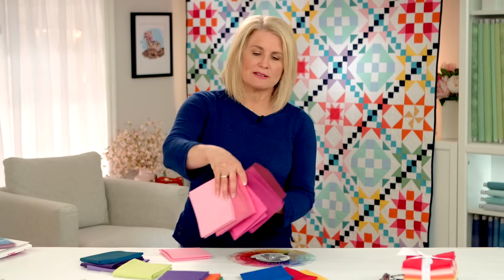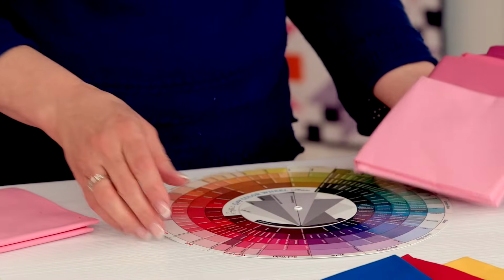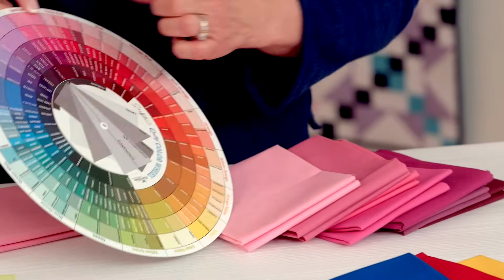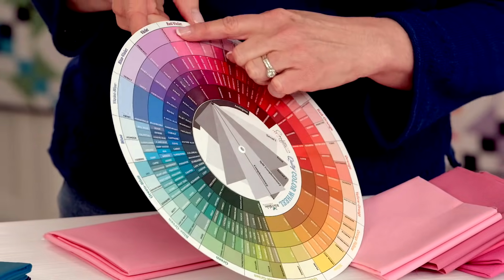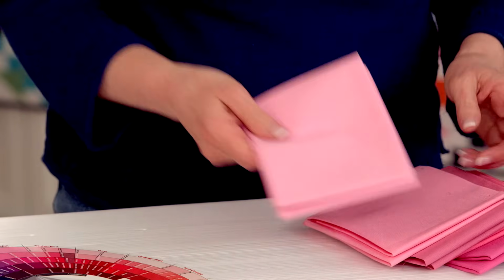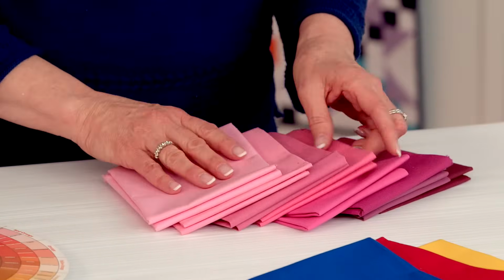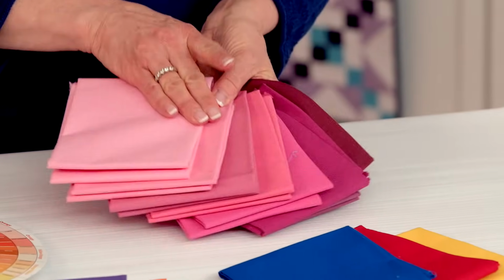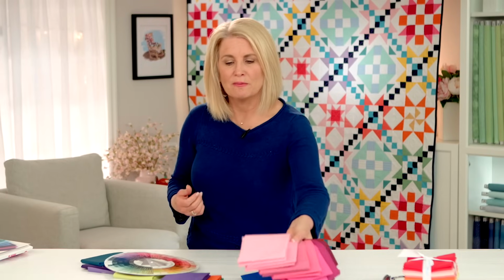And then let's talk about monochromatic. So that's different saturations of color in the same hue. Using the color wheel, we're still using that pink, we would look down here and find different saturations of that color. We just kind of take a look. So this is a lighter value of color. And we would see if we like that, monochromatic. Sometimes you just like an all pink quilt with different levels of color.